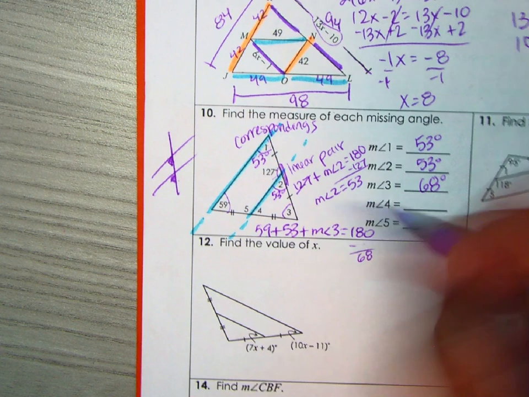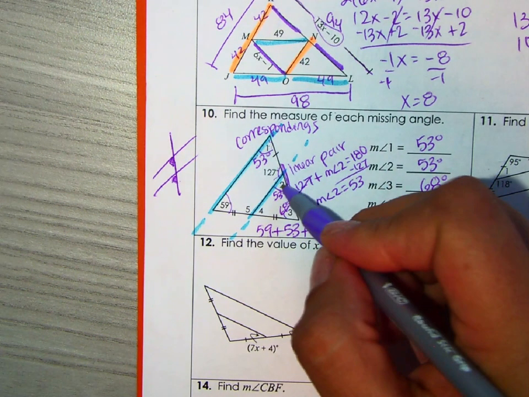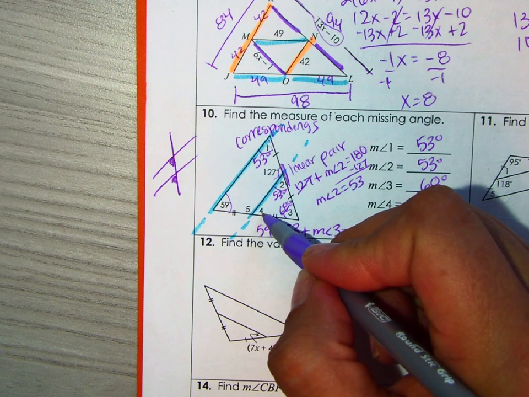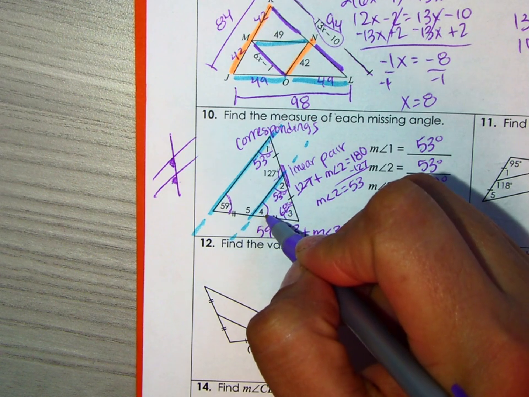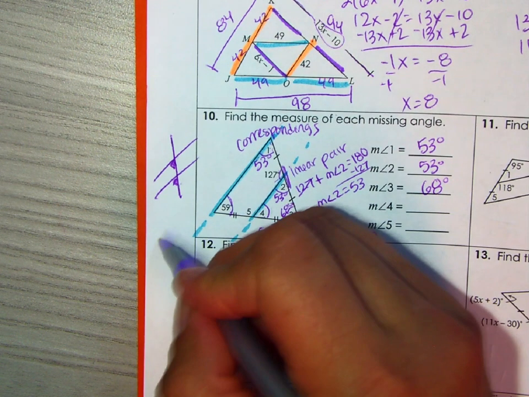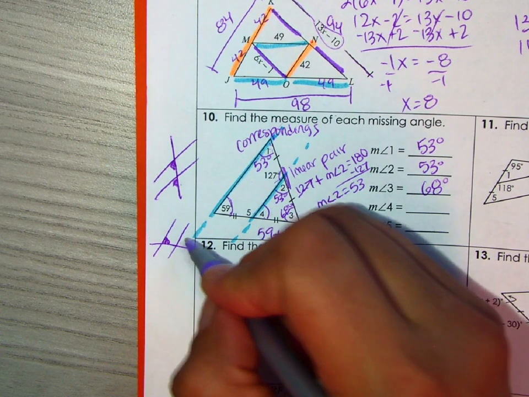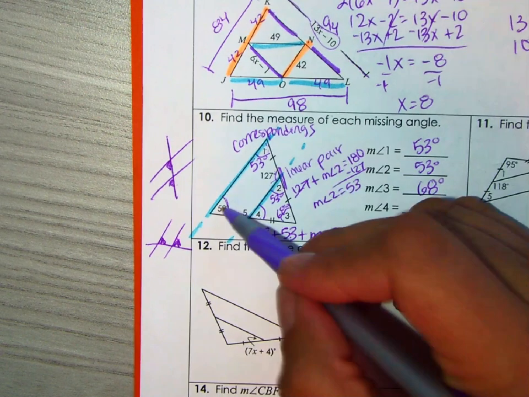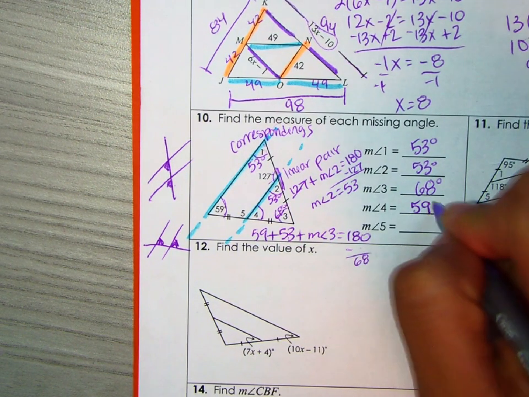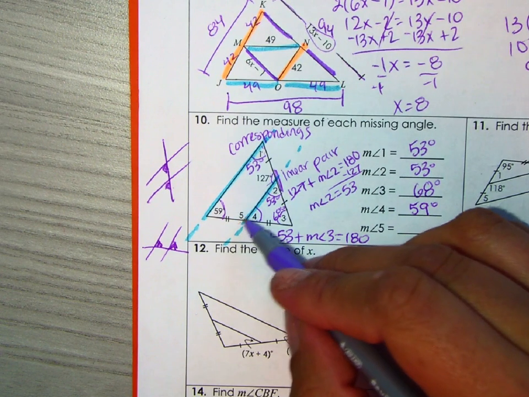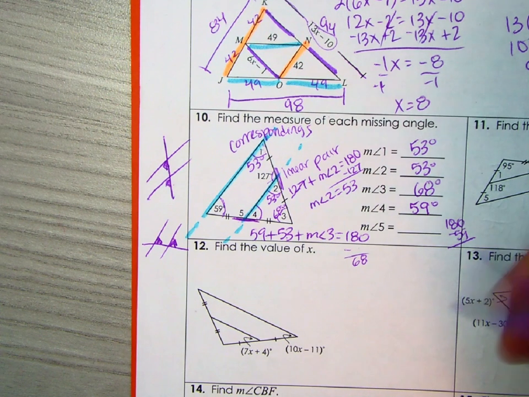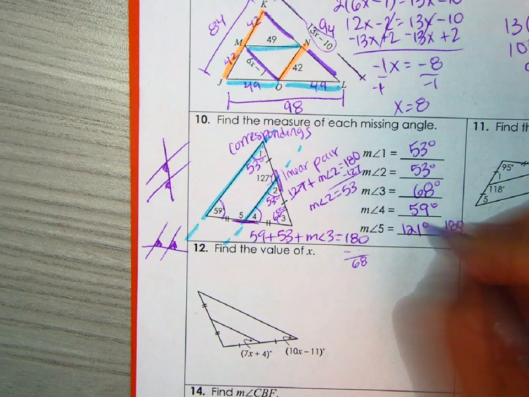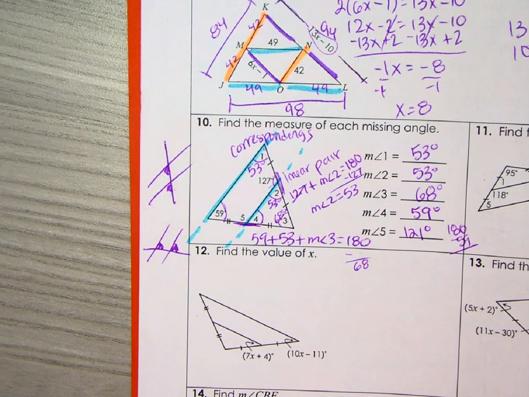All right, measure of angle 4. Now that you have angle 2 and 3, you can calculate angle 4. Or you can also look at this angle of 59 being corresponding to angle 4. That is just saying two lines cut by a transversal. So this one and that one are corresponding. So angle 4 is 59 degrees. And then angle 5 can be calculated because this is a linear pair. So 180 minus 59, and that's going to give you 121. Okay, so it's just applying your angle relationships with the midsegment rule.